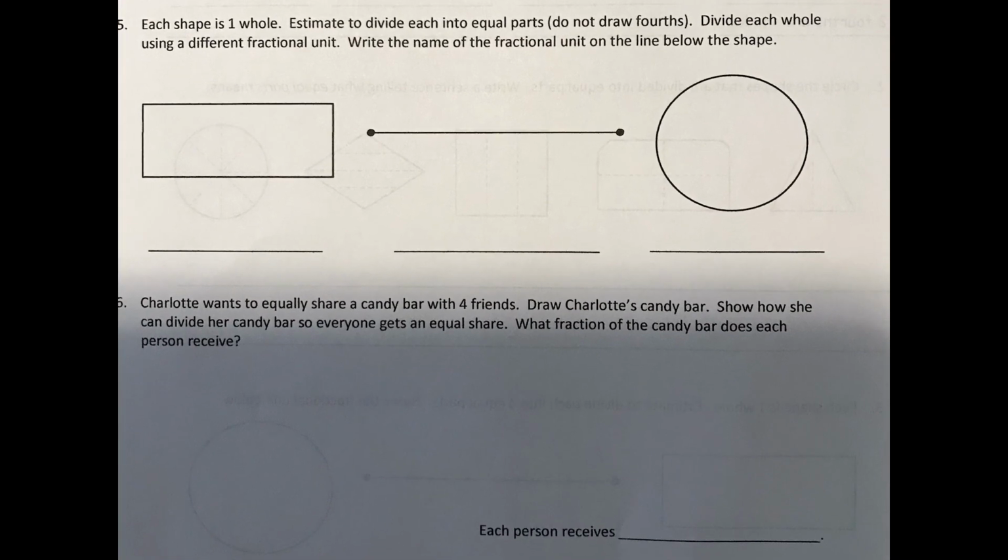And then the last one, which is a word problem, you will be doing this one as well. Charlotte wants to equally share a candy bar with her 4 friends. Draw Charlotte's candy bar. Show how she can divide her candy bar so everyone gets an equal share. Write what fraction of the candy bar does each person receive. So that's that unit fraction. And then on the bottom says each person receives. What is the fraction, the unit fraction, each person will receive?